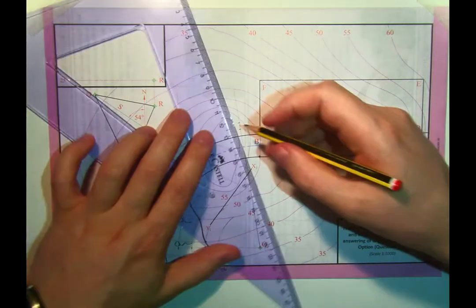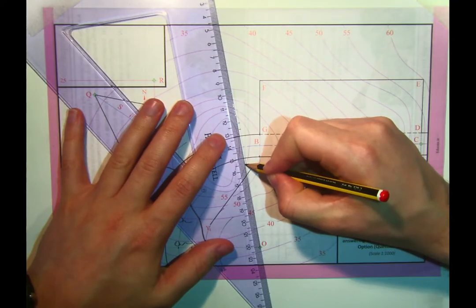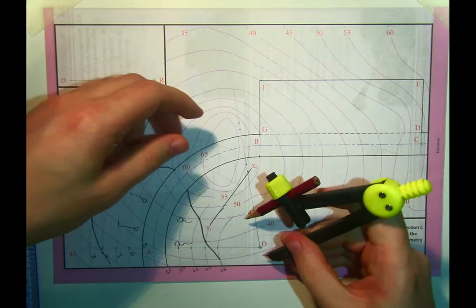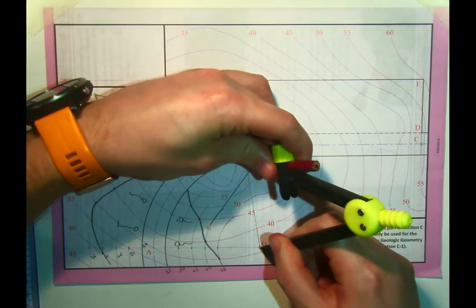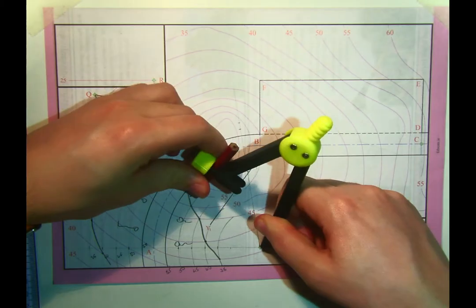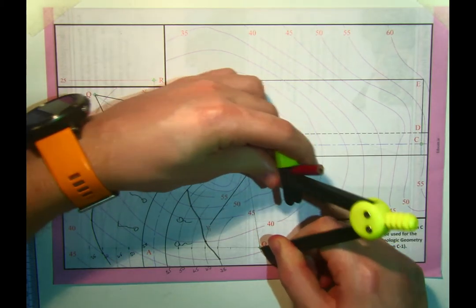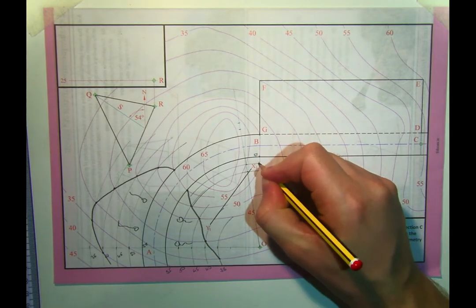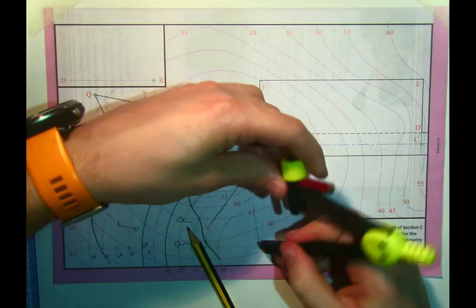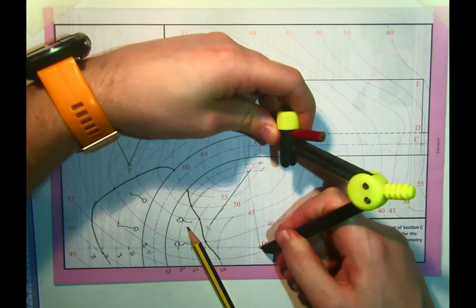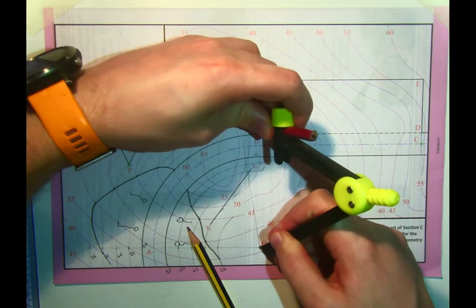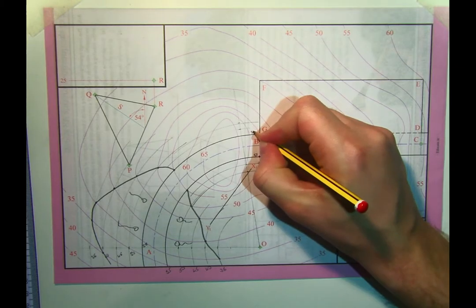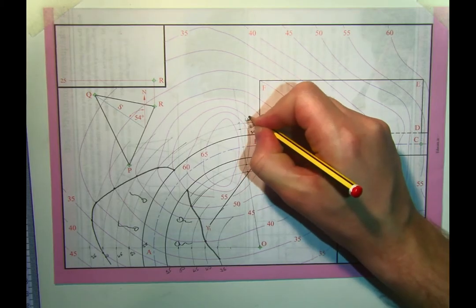And I'll mark the same on the inside of the curve as well. There and there. So this one, 55 for the side of the road, 60, 65, same on the opposite side of the road. There and there, so 55, 60, 65.